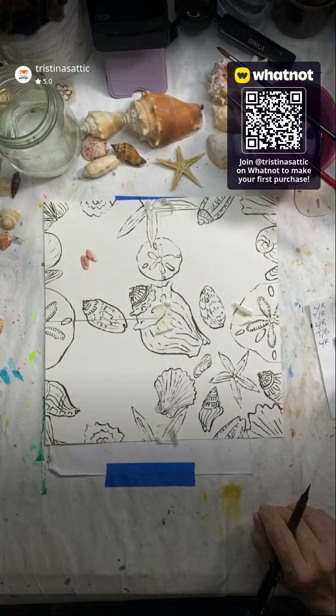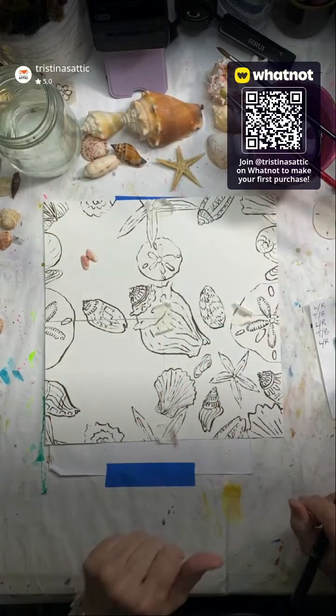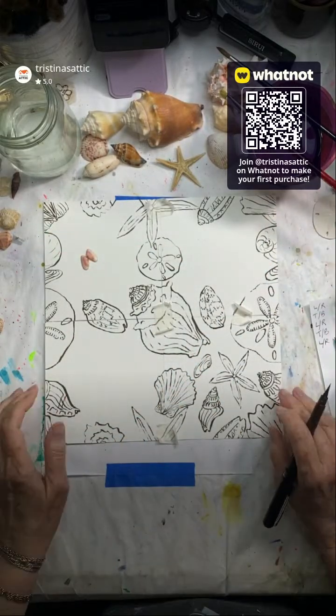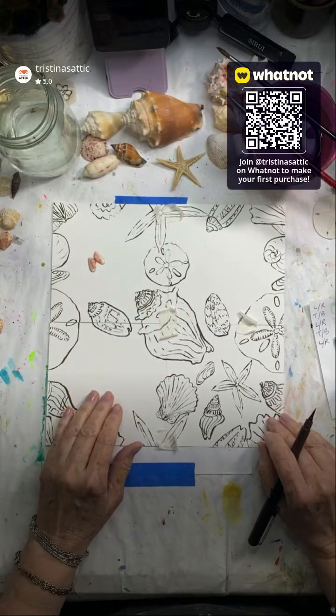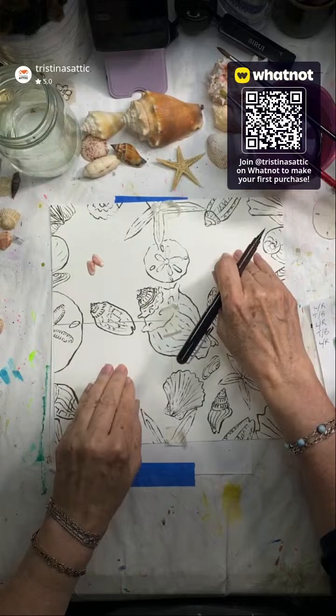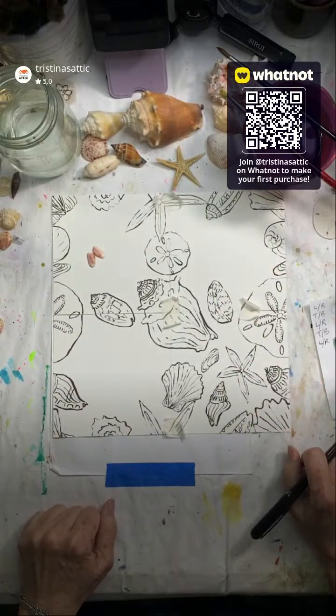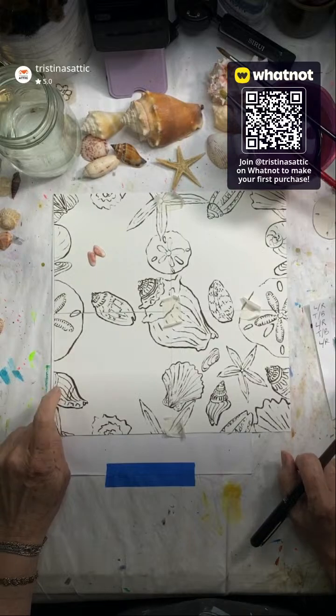What else do we want? So we have 2 starfish and 2 of the sand dollars. I'm very happy about that. I've got this big one going this way. So I might want to, let's see, here. Which side do I want to do it on? Where I have one that's going down. Now I've got one here.